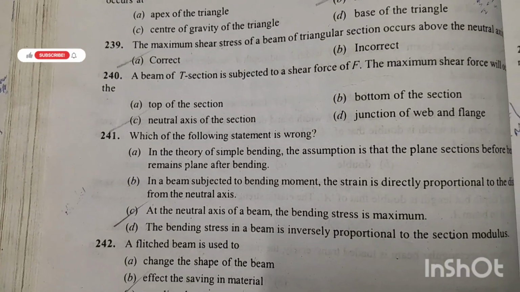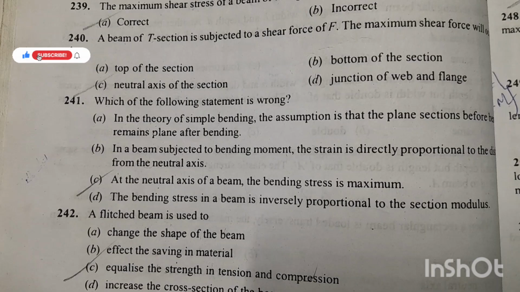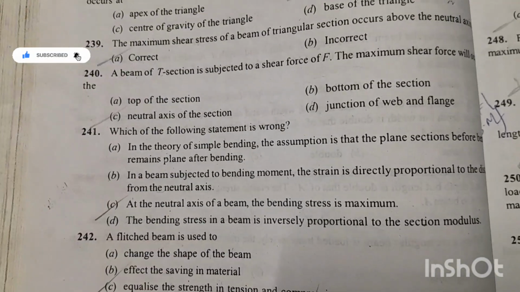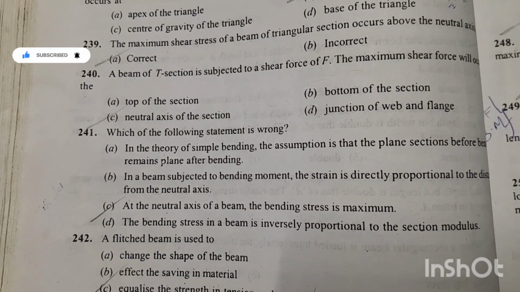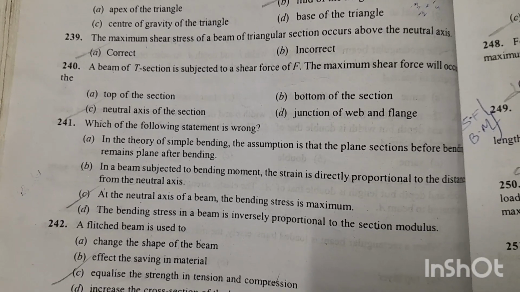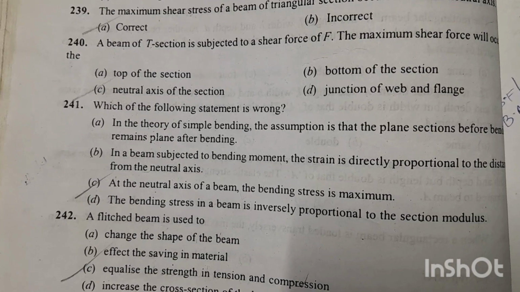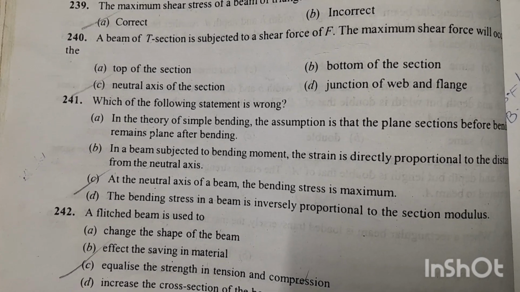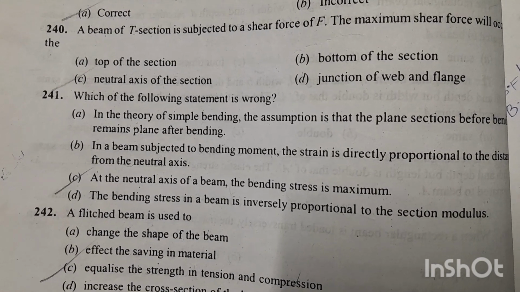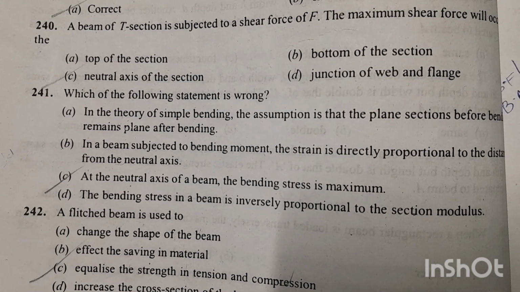Next question 241. Which of the following statements is wrong? Option A. In the theory of simple bending, the assumption is that the plane section before bending remains plane after bending. Right. Option B. In a beam subjected to bending moment, the strain is directly proportional to the distance from the neutral axis. Right. Option C. At the neutral axis of a beam, the bending stress is maximum. Wrong. Option D. The bending stress in a beam is inversely proportional to the section modulus. No, it is right. So option C is the right answer for this question.